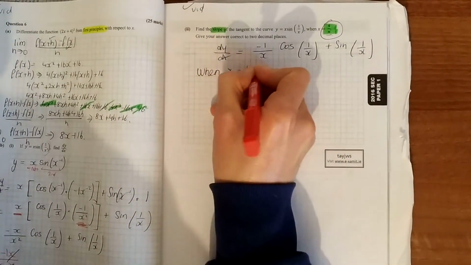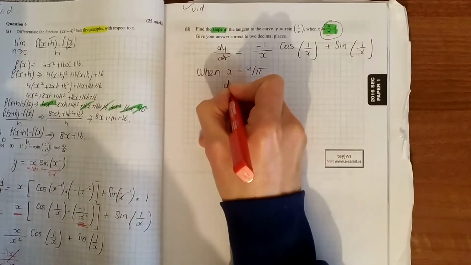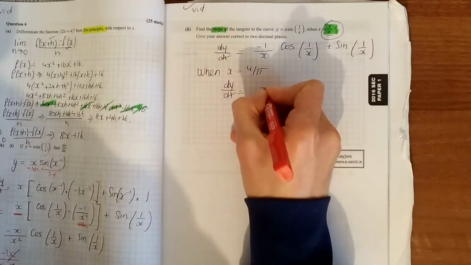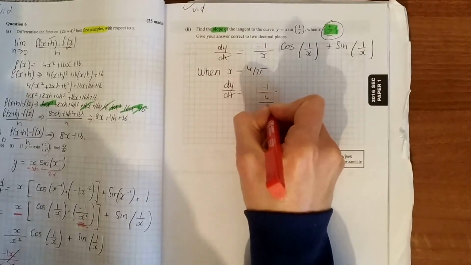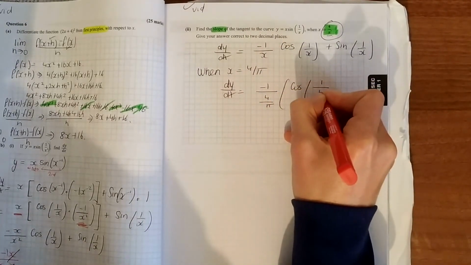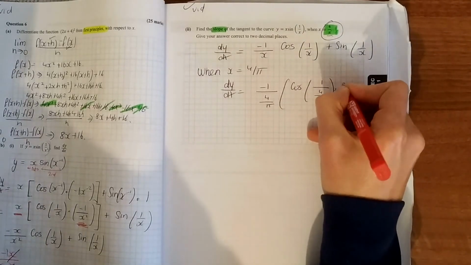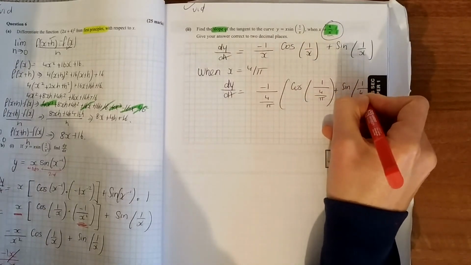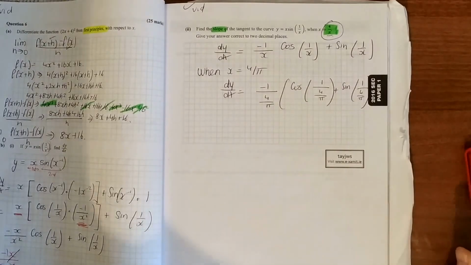So when x is equal to 4 over pi, dy/dx, the slope of the tangent at that point, is minus 1 over 4 over pi, cos of 1 over 4 over pi, plus sine of 1 over 4 over pi. Just be careful you put that in your calculator.